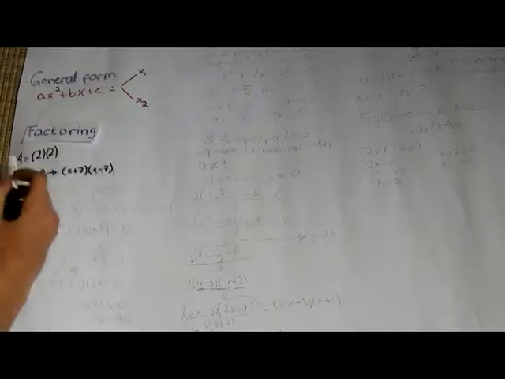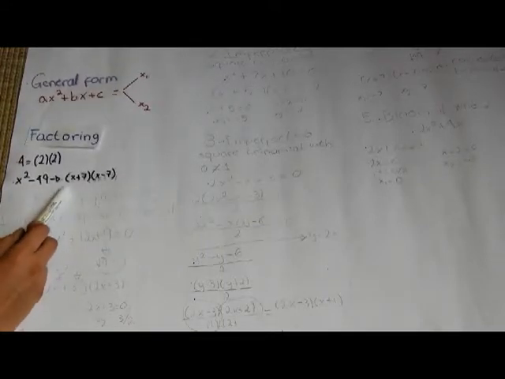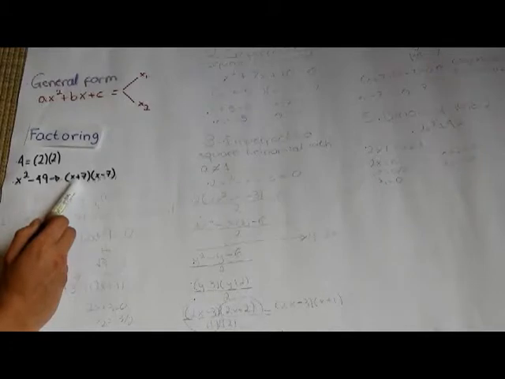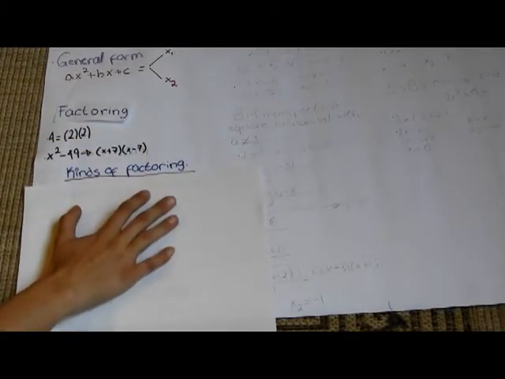Factoring is to express a number or a number set as the product of smaller numbers. For example, 4 is equal to 2 times 2. Or more difficult, x squared minus 49 is equal to x plus 7 times x minus 7. There are 5 kinds of equations that you can factorize.